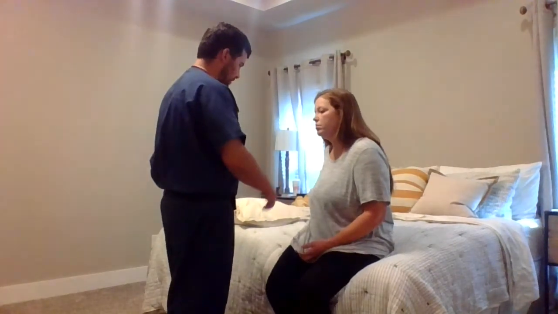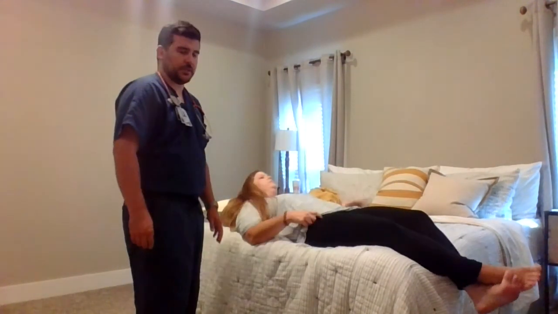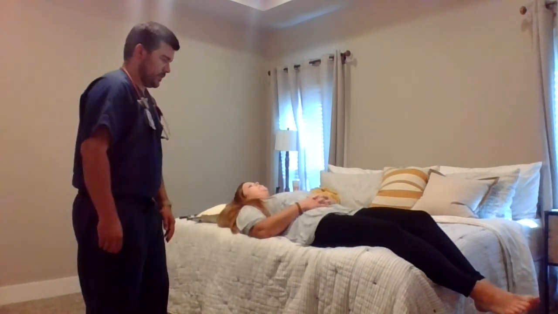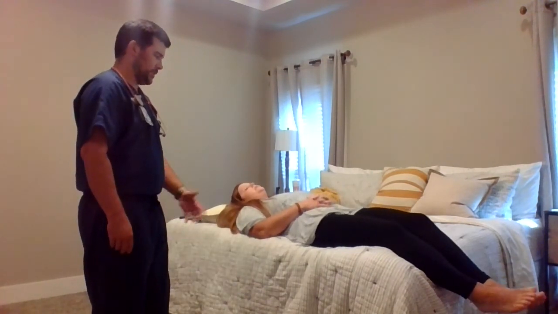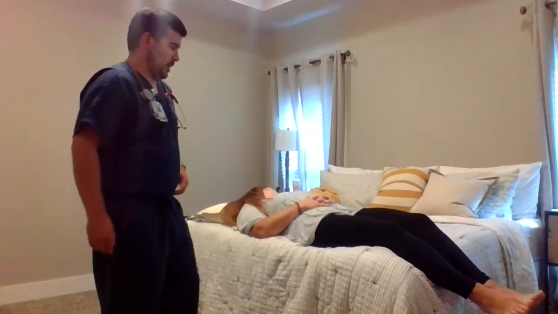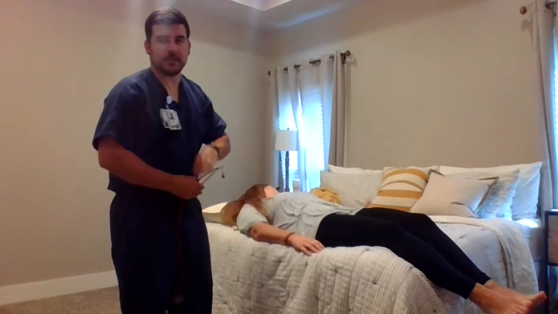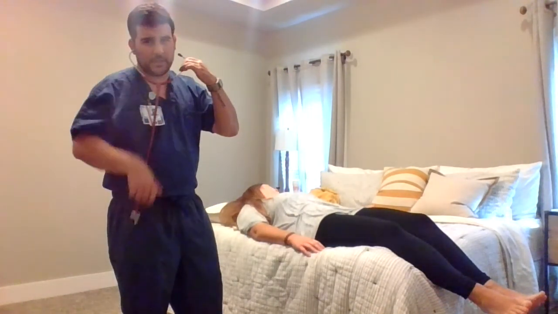Go ahead and lay down for me. We're just going to start by inspecting the abdomen, just making sure that it is round, symmetric. There's no distension noted. Patient does not complain of any abdominal pain at this time. Then we can go ahead and auscultate bowel sounds. We're going to auscultate bowel sounds in all 4 quadrants.